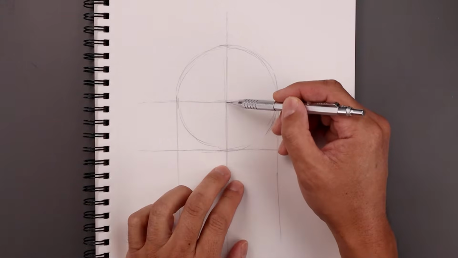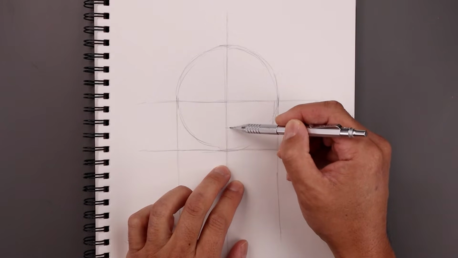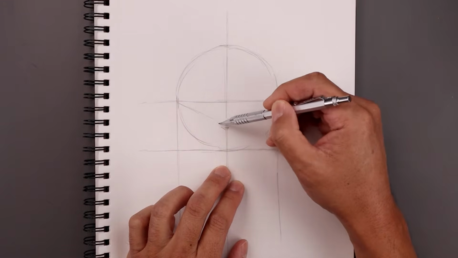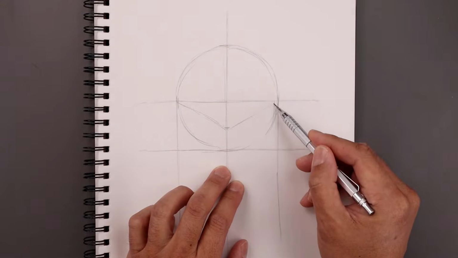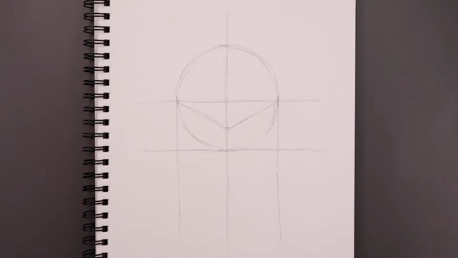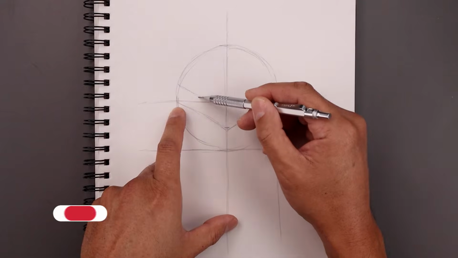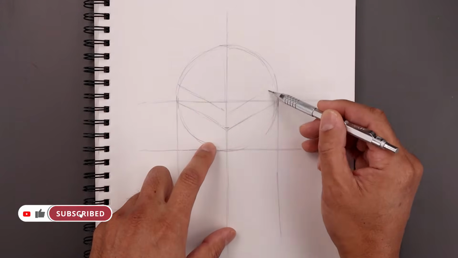Now we're going to go halfway between the center of our circle and the bottom. I'm just going to mark this off. And then we're going to angle this up and then out towards the left side of our circle. And then the right. Let's do that again. We're going to step up, angle this down and then in towards the middle, and then back up.